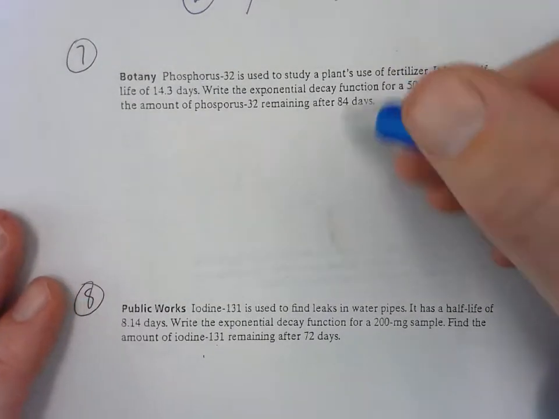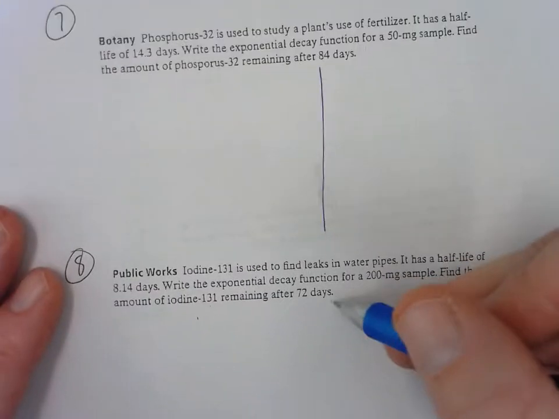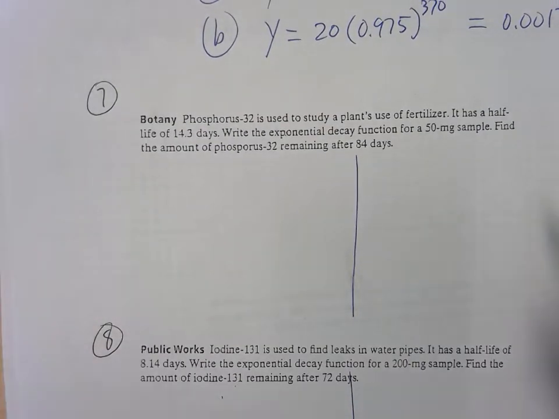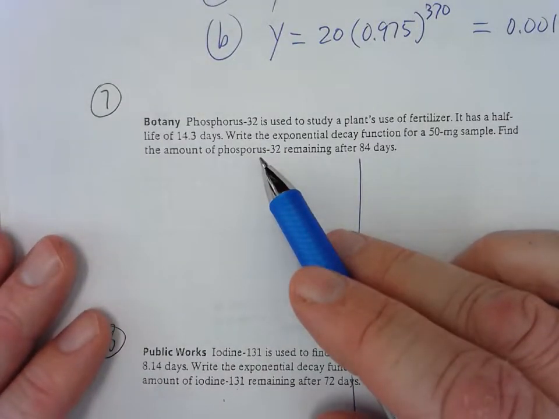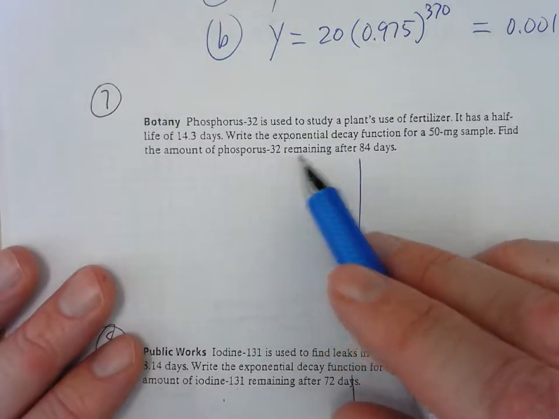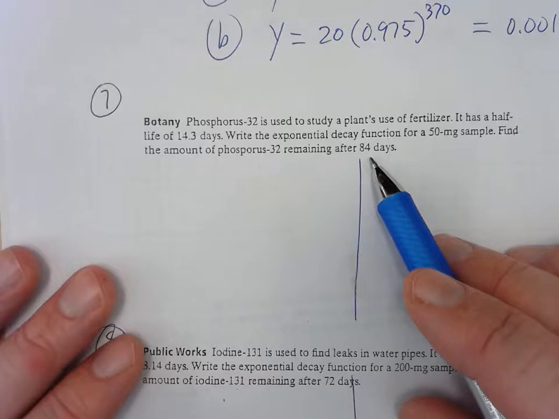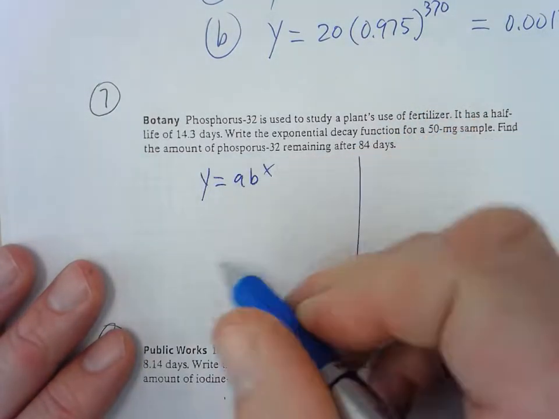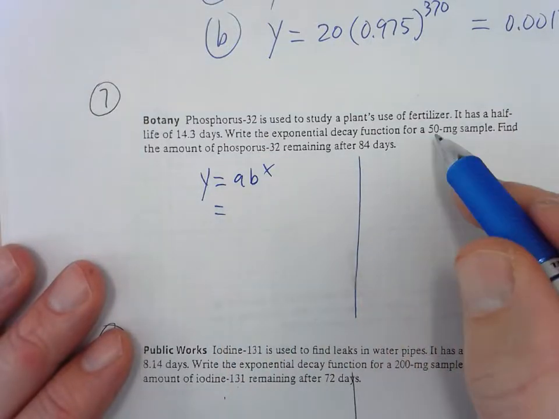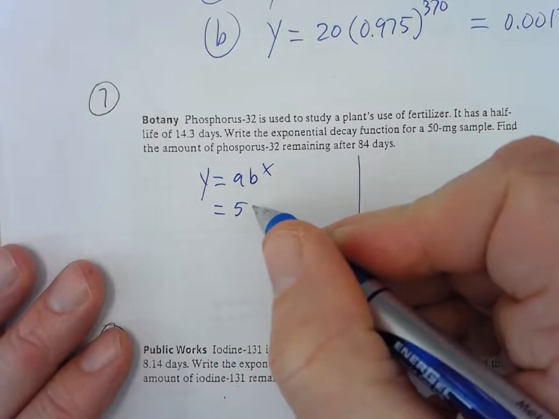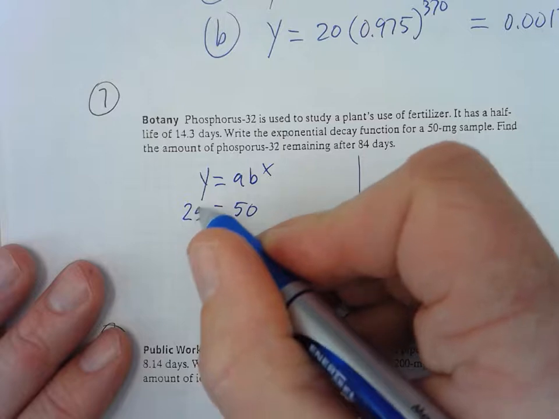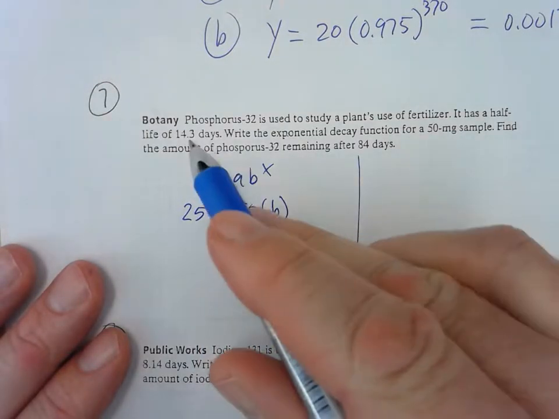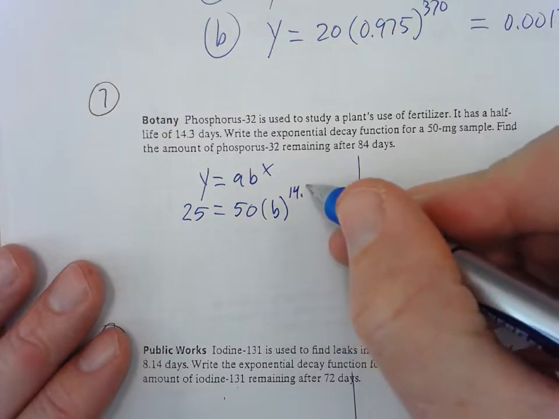Okay, this is a double problem as well, and the one underneath is a double problem as well. So phosphorus 32, we have to calculate out what B is first because we need to figure out how much is left after 84 days. So we start off with y is equal to a b to the x. Our sample size is 50 milligrams. So 50 milligrams is changing to half, 25. B is what we don't know. And it takes 14.3 days for that to happen.